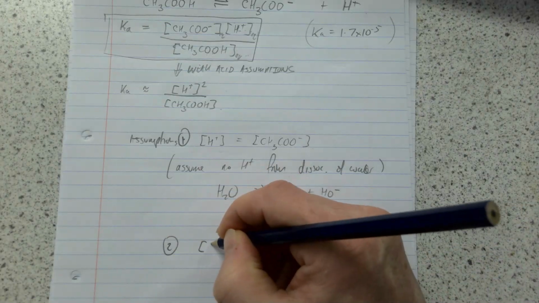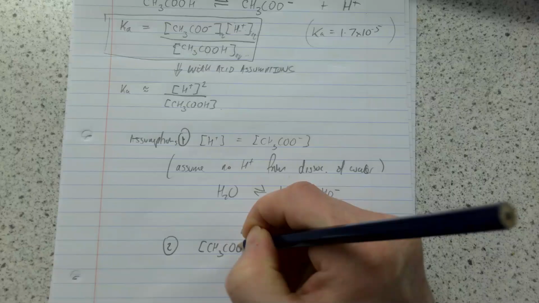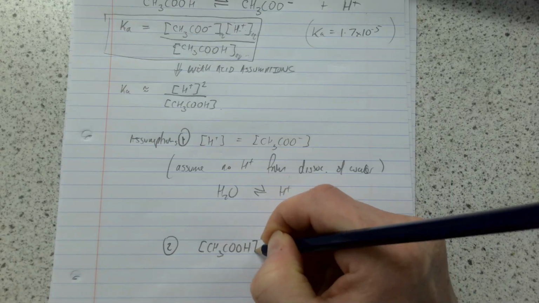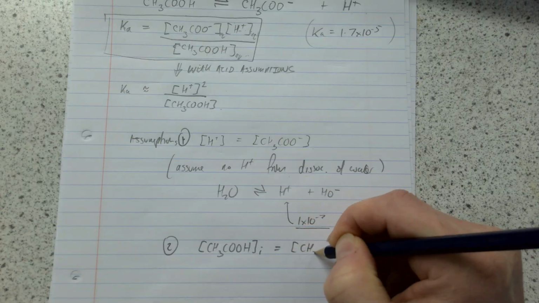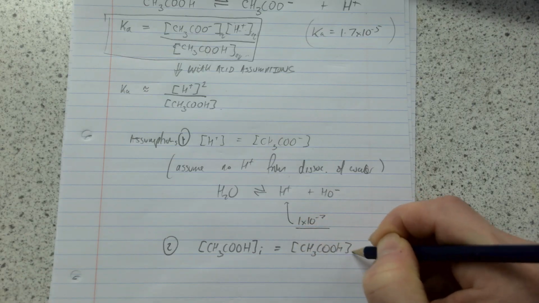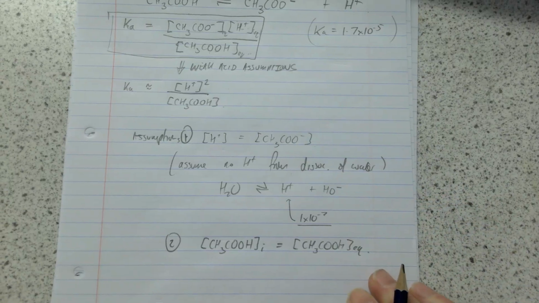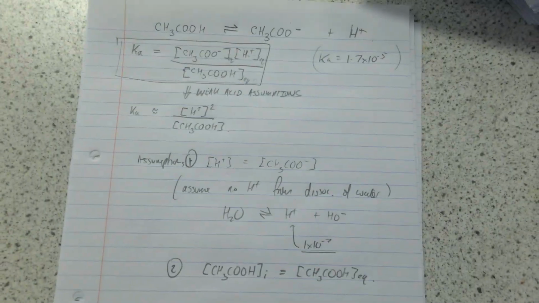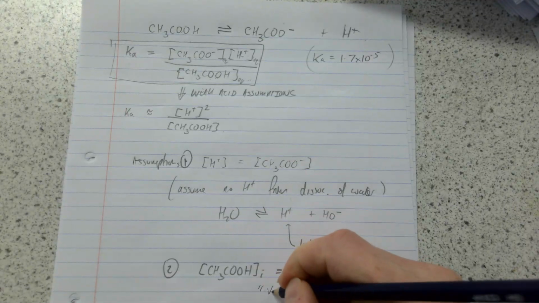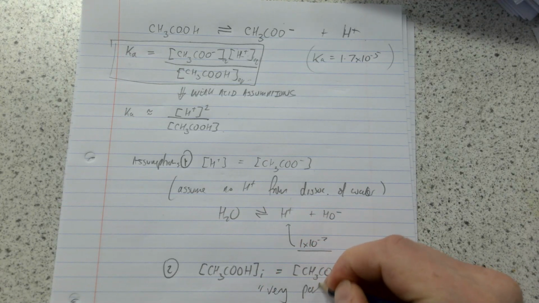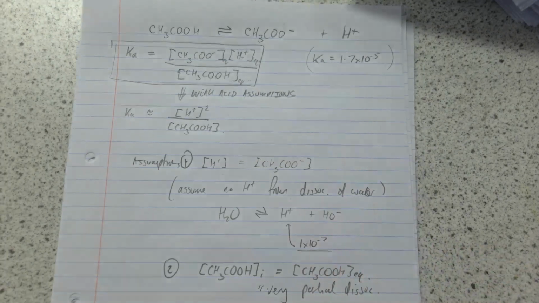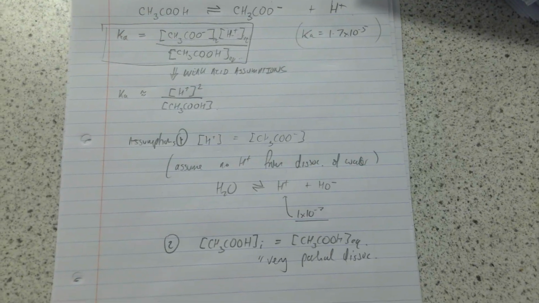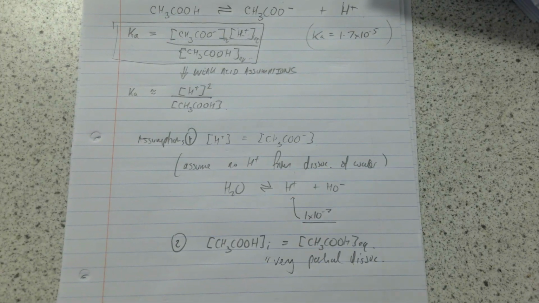Assumption 2 is that the CH3COOH concentration initial is equal to the CH3COOH concentration at equilibrium. It's barely changed at all because there's only very partial dissociation. And I'd say of those two assumptions, the first one is more important and the one you're more likely to be asked about, but it's worth being aware of both.